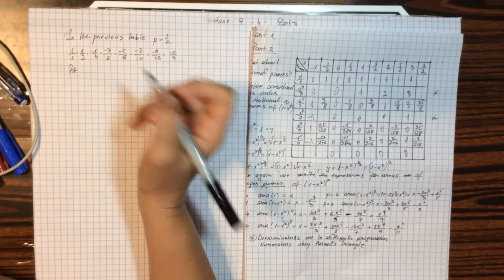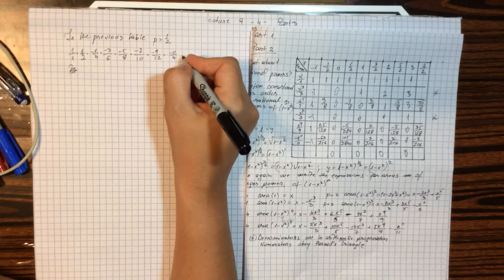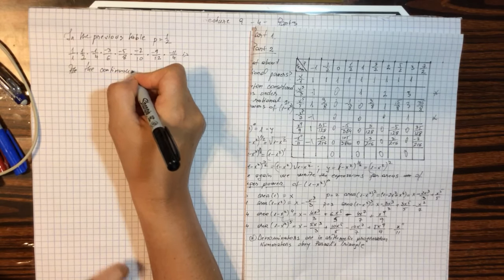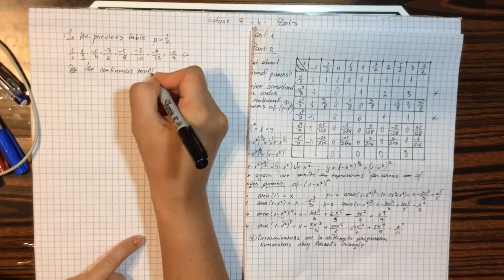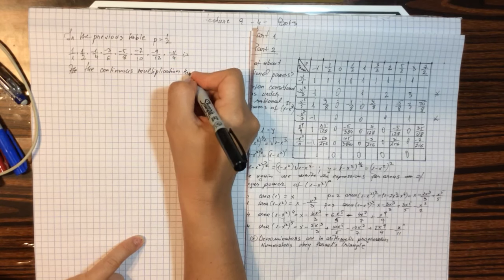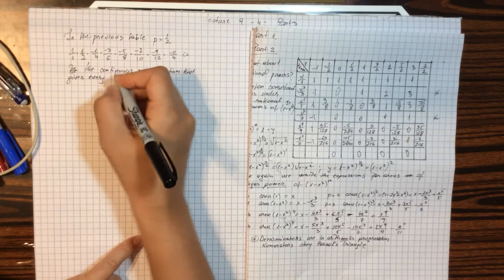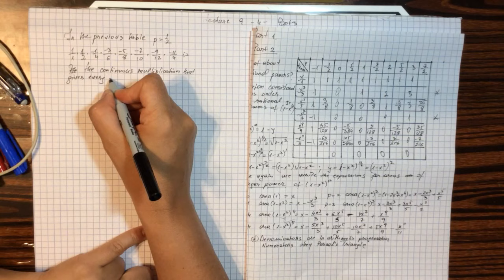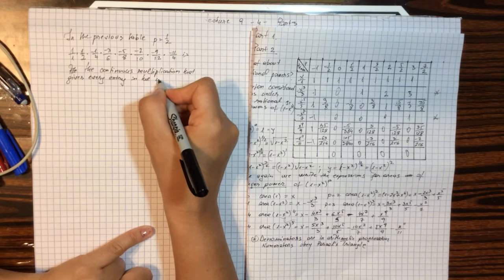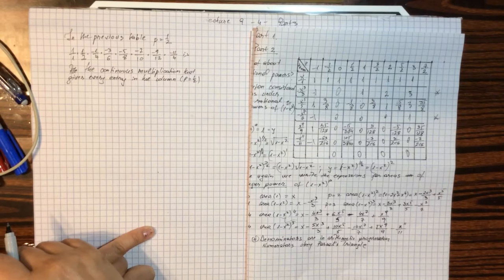So here is the continuous multiplication that gives every entry in the column, in this case the column p equals half.